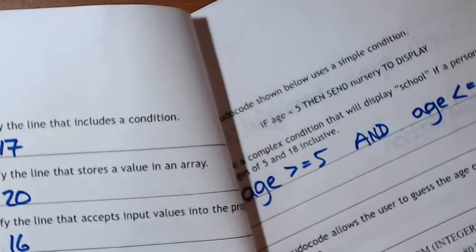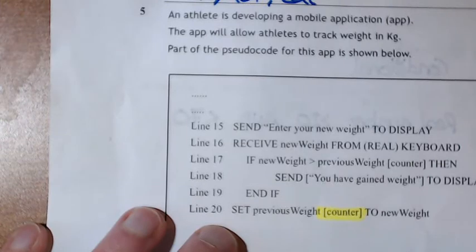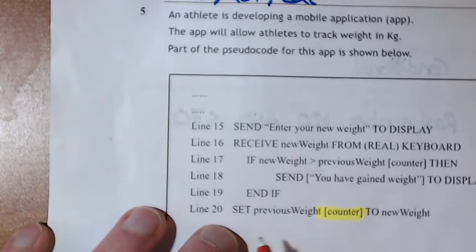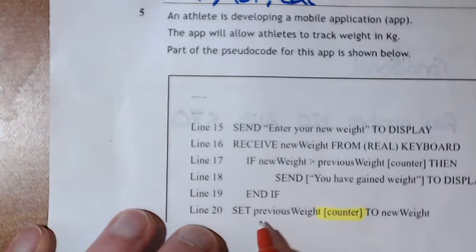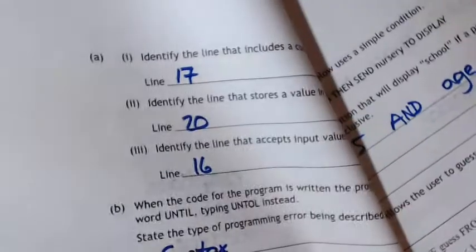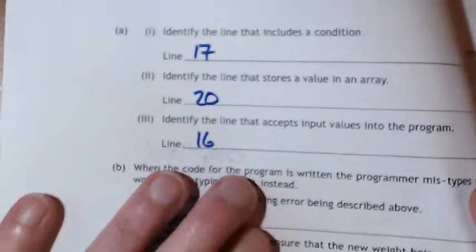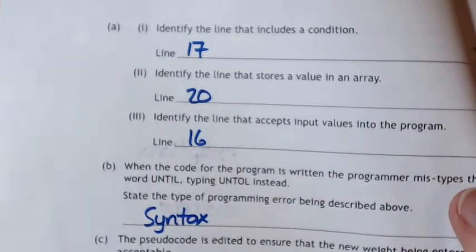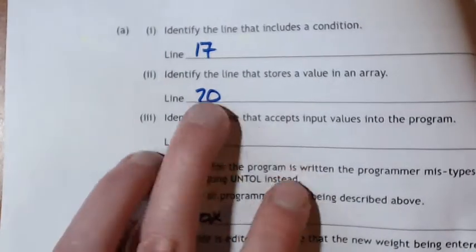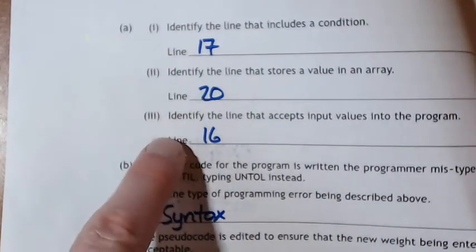Identify a line that stores a value in an array. Well, if you're talking about setting a data structure to something else, that's basically writing a value into it. Okay, so that's line 20. And last but not least, accepts input value. So we'll be looking for a line that talks about receive. So stores a value, look for a line that talks about set. This one will be talking about receive.